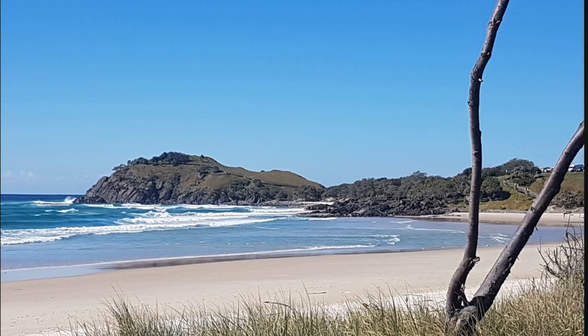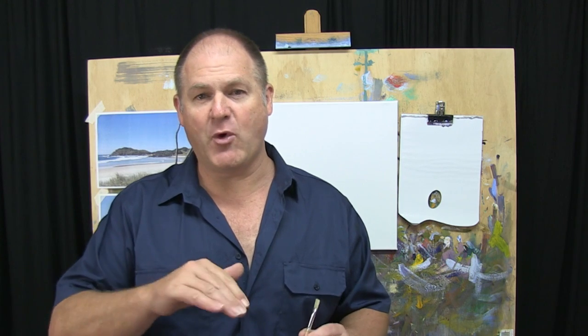So in this very first episode, we're going to do a great little seascape scene of a little coastal village in northern New South Wales. There's a town called Cabarita Beach, and there's a beautiful little outlet headland there, which we're going to paint with a little bit of foreground interest as well.